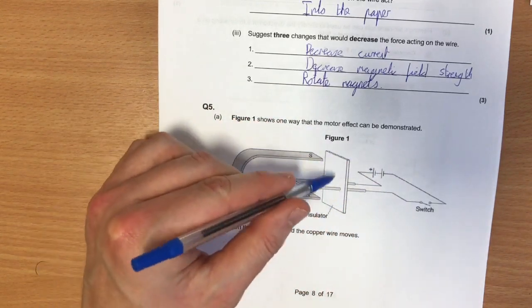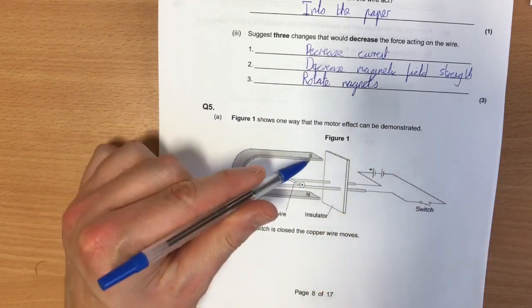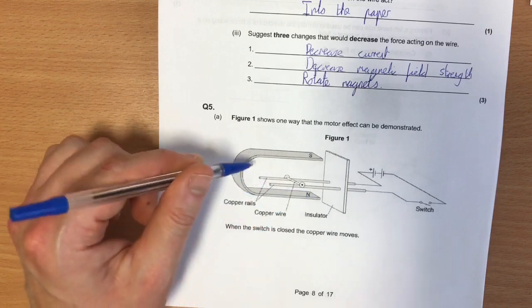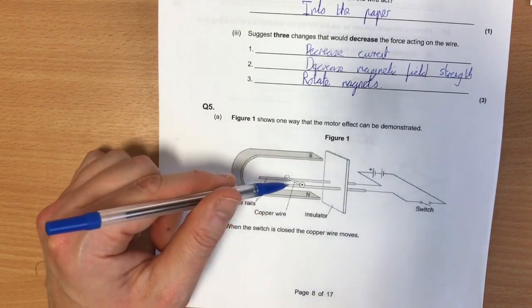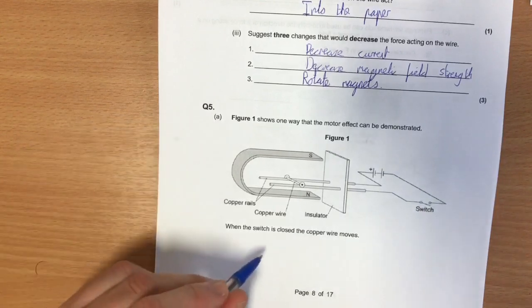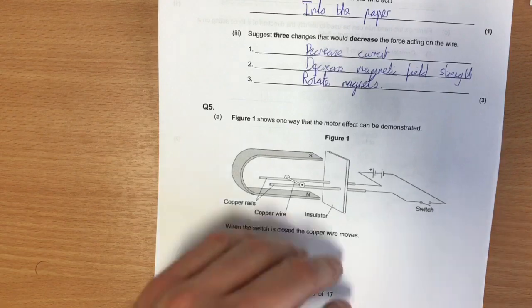We've got an insulator which doesn't really have any effect other than to stop the copper wire rolling right out of the circuit. You've got your permanent magnet, horseshoe magnet, and copper rails and a copper wire. So it's a bit like the diagram we had earlier. When the switch is closed, the copper wire moves. Fine.